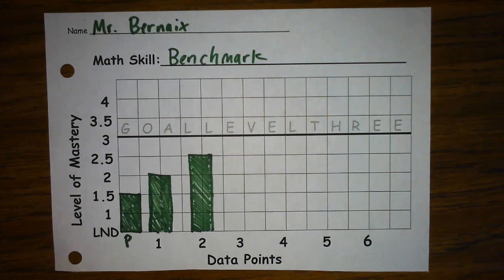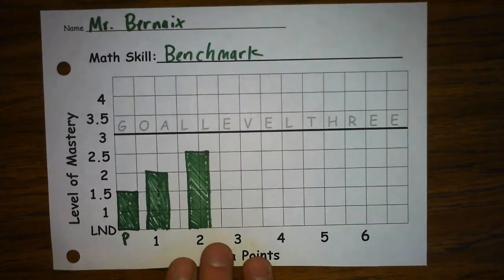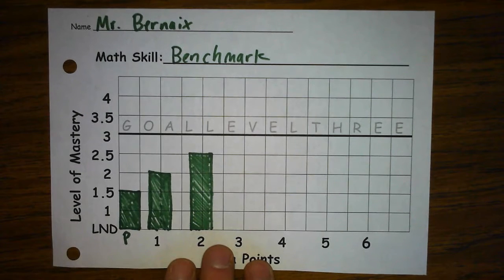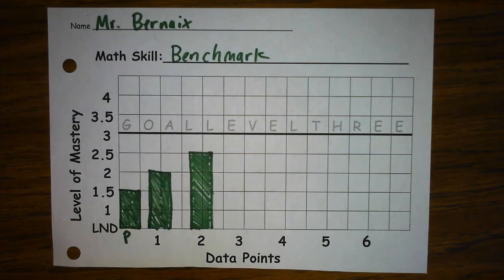Alright, so that's how I'd like for you to track your benchmark scores. So again, right now you should only have pre-test, benchmark 1 and benchmark 2, and then after we take benchmark 3, we'll go ahead and get this back out and do some more tracking. So for now, this goes in your notebook. This will get glued into your notebook, and on the slideshow I'll have more details about the title of the notebook page and where this should go in your notebook. Alright, so good luck.